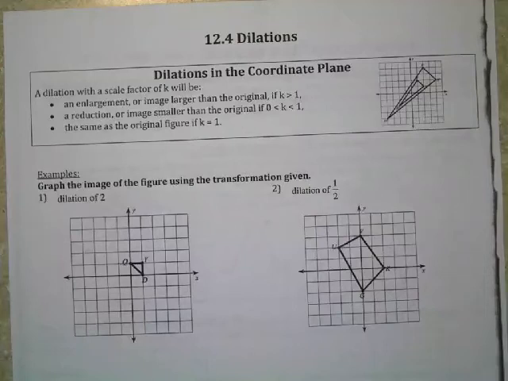12.1 Dilations. A dilation in the coordinate plane. A dilation with a scale factor of k will be an enlargement, or image larger than the original, if k is greater than 1. It'll be a reduction, or an image smaller than the original, if k is between 0 and 1. And if k is equal to 1, it's the exact same size.